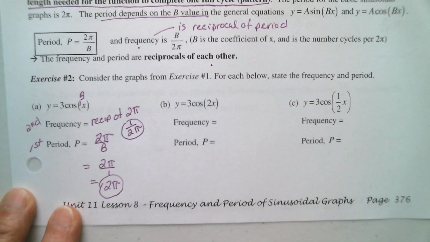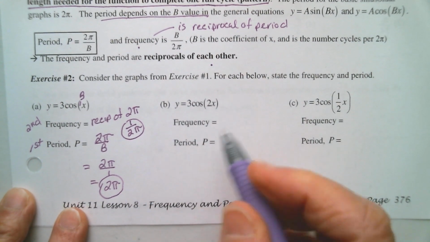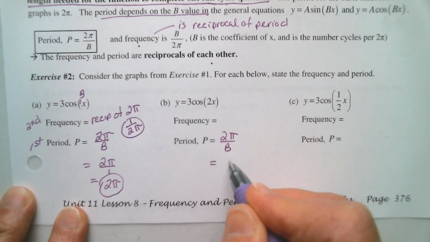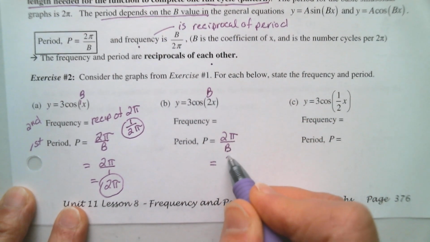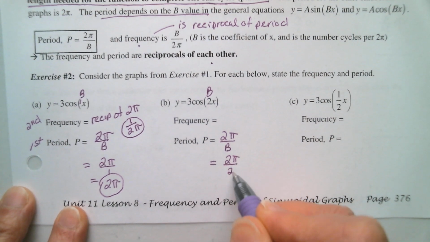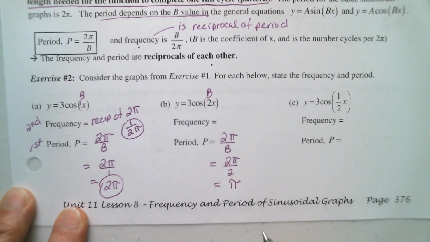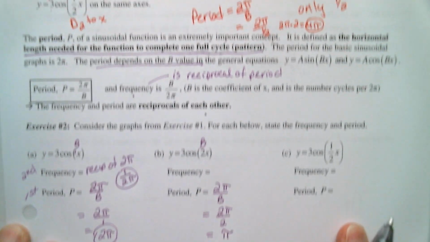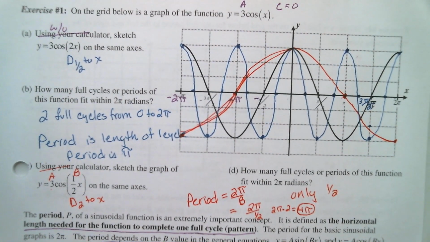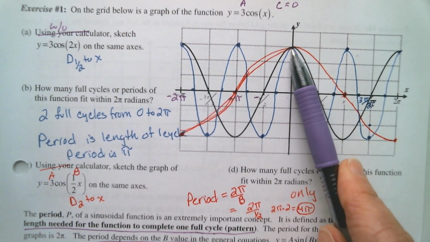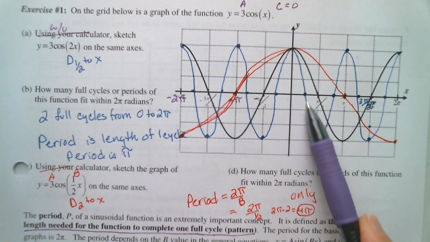Y equals 3 cosine 2x. The period equals 2 pi over b. b is 2. 2 pi divided by 2 is pi. And we saw that. This was the graph of y equals 3 cosine 2x in blue.